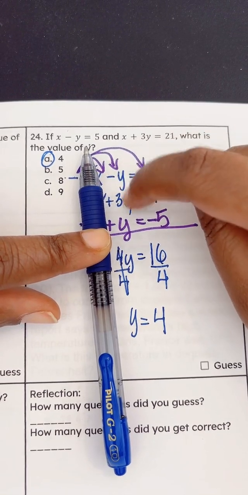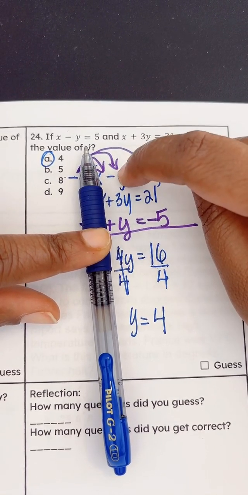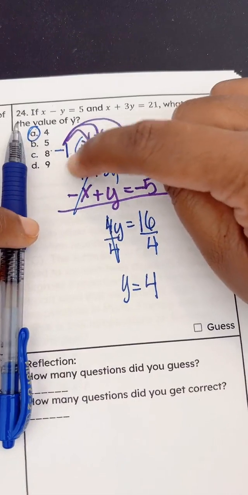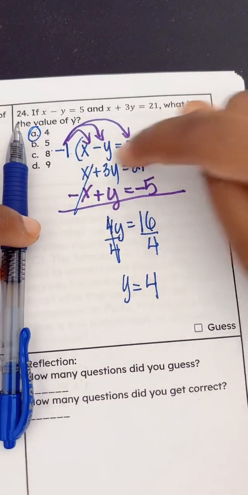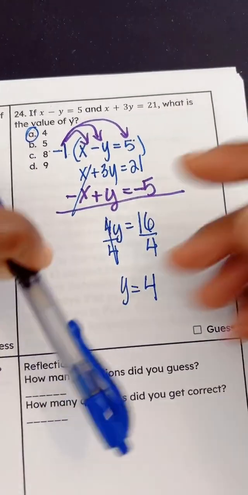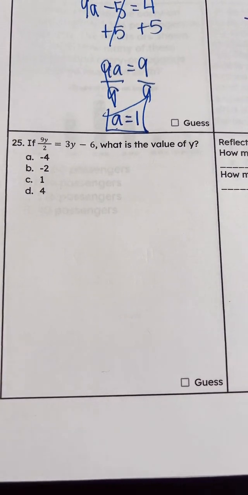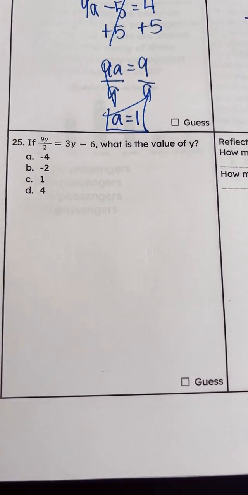What do you need it to be? 3. Yes, you guys. So that's why we will multiply it by 3 here and not a -1 if we were canceling out the Y. So it all depends. Okay. So that's how the change up could be. That's what makes it hard for a lot of people.